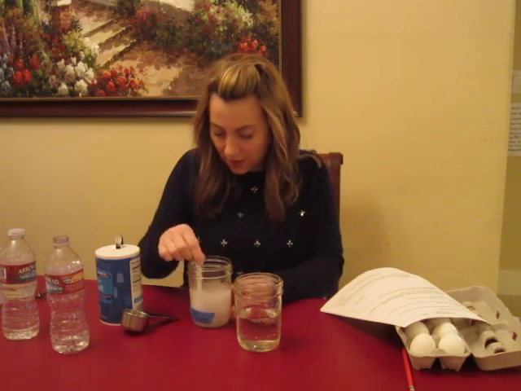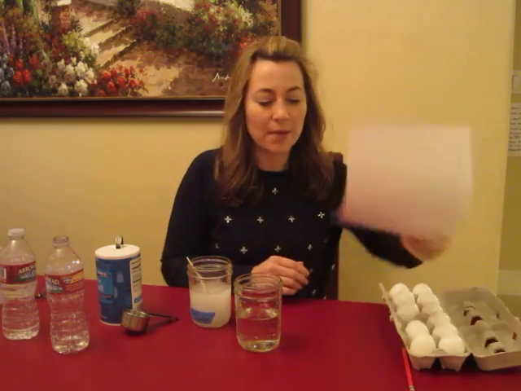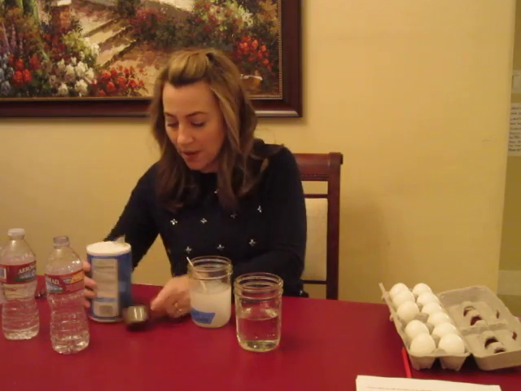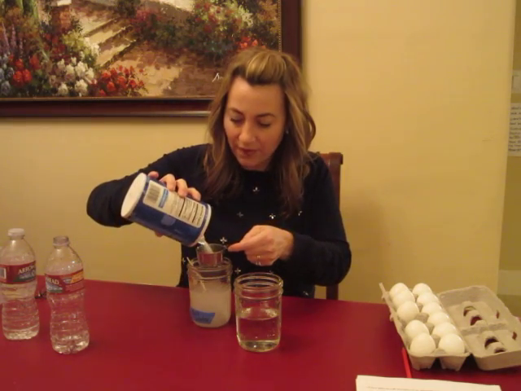Still stirring. Okay, so we can see what it does, but we'll probably end up adding some more salt in there. Actually, you know what? Let's go for it. Let's see what a 1/2 cup does.